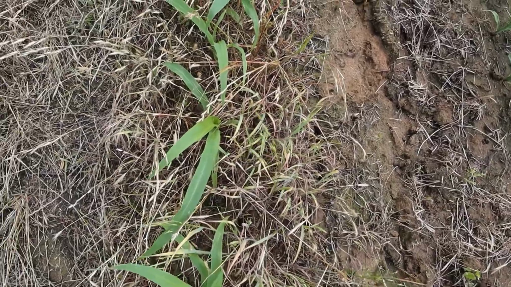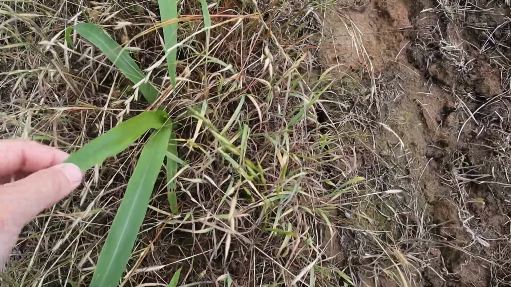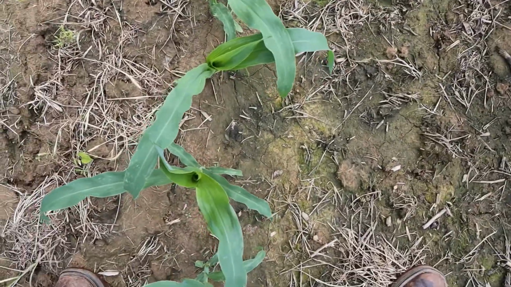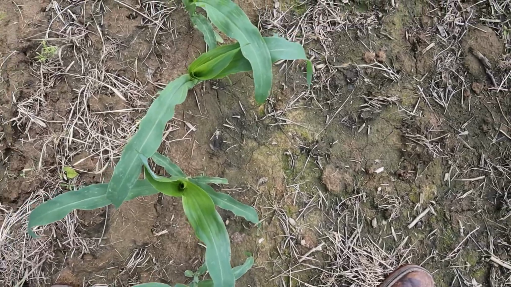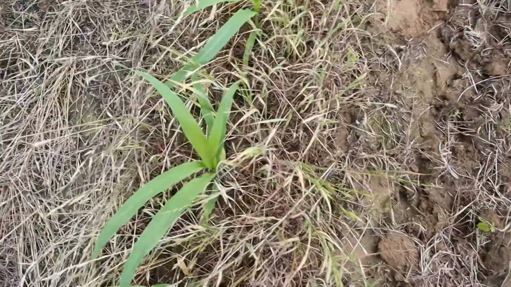Now all of a sudden, this plant has become competition with this plant, where we move over here right beside it, and these plants don't have the competition, so they're able to grow, and they're not competing with each other near as much as these plants over here.